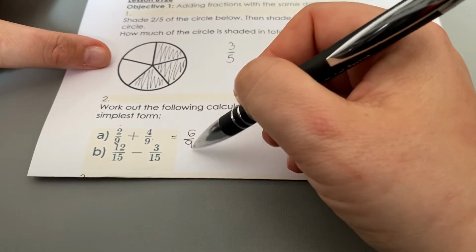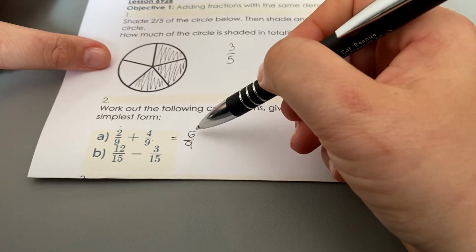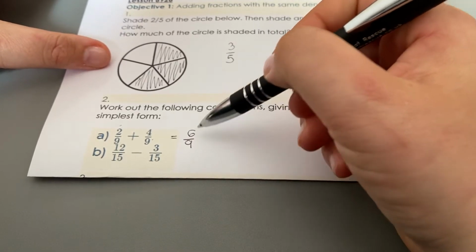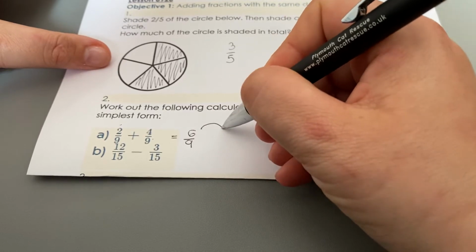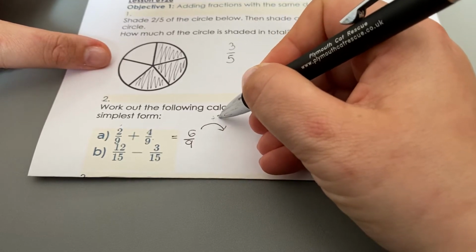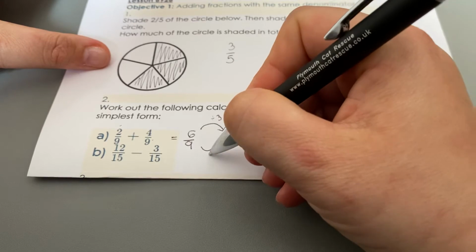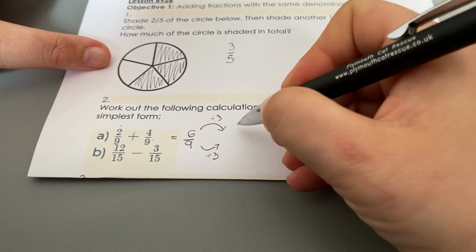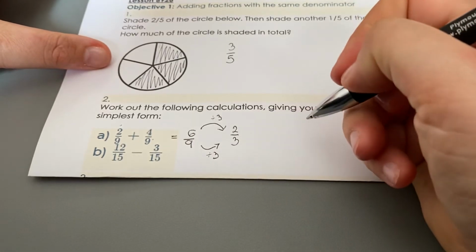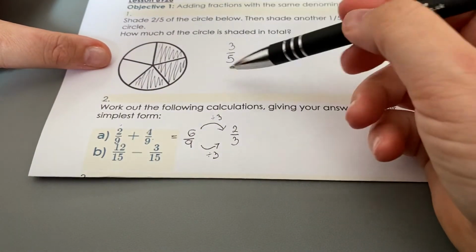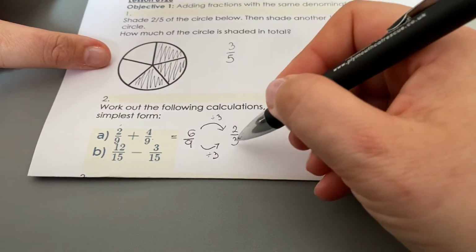Now 6/9, you will notice, is not the simplest form of this fraction, because both 6 and 9 are in the 3 times table. So we are going to divide both by 3, and then we end up with 2/3, or 2/3, as our simplest answer.